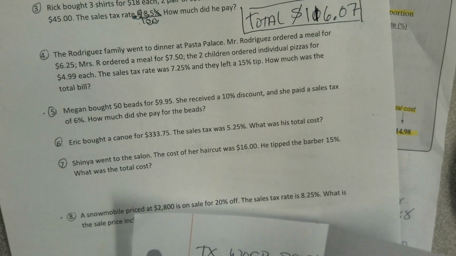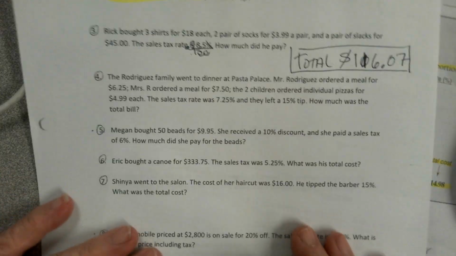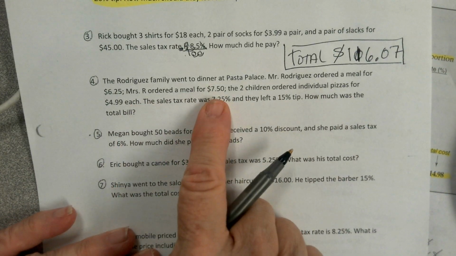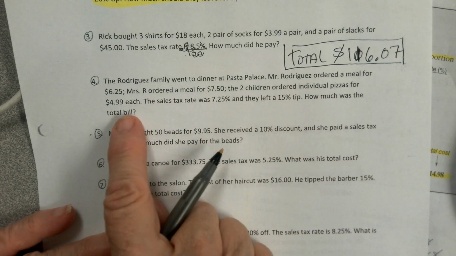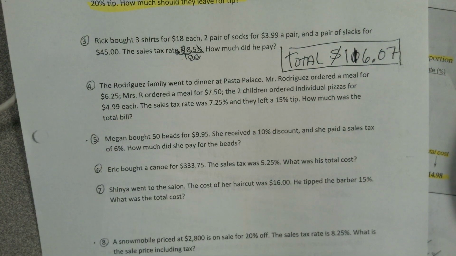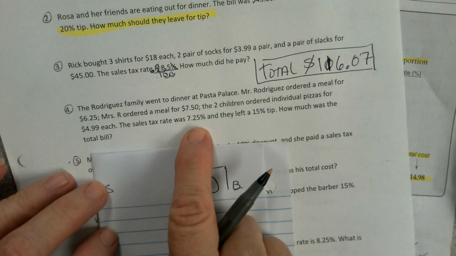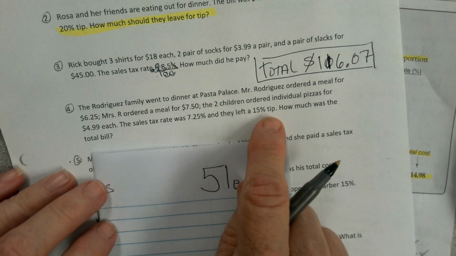Oh, that's a good one. Okay. This one, they ordered this, they ordered that. The two children ordered pizzas, $4.99 each. Oh, we'll do this one. Okay. So the sales tax is 7.25%, and they're going to leave a tip.